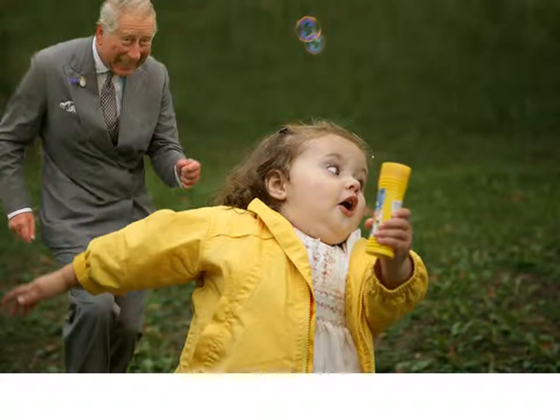Okay, I'll give you a bit of a break for a moment. Here's a picture of Prince Charles chasing a little girl who's blowing some bubbles. And now we're back onto it.